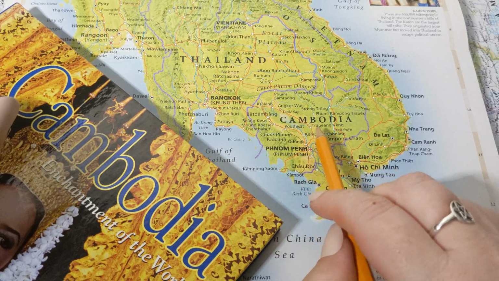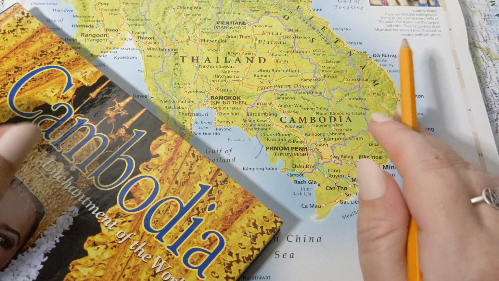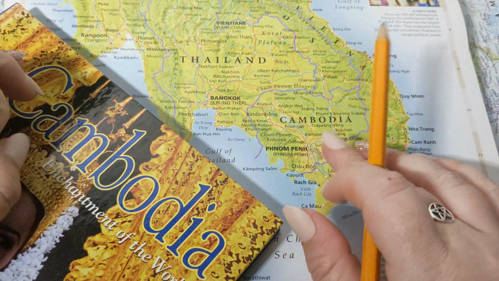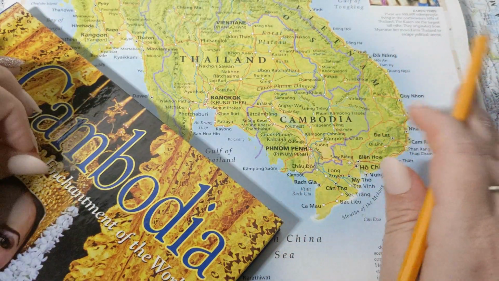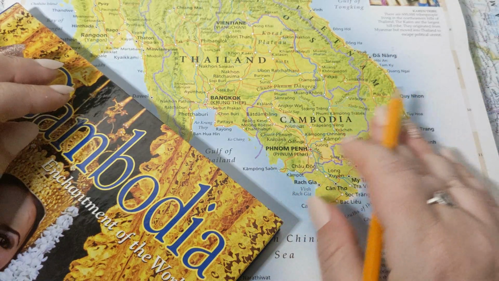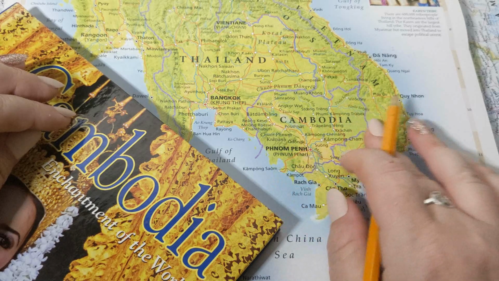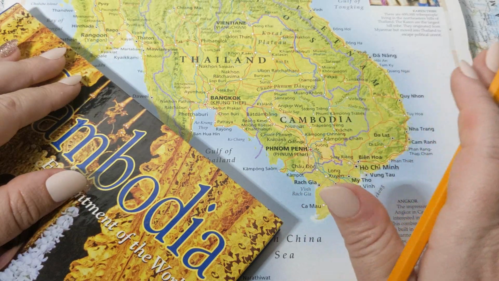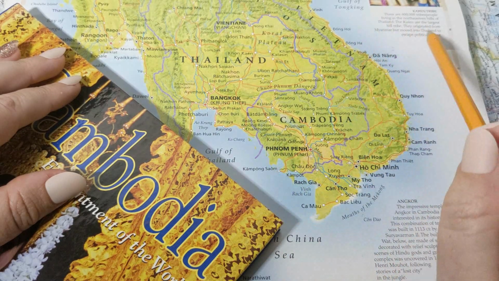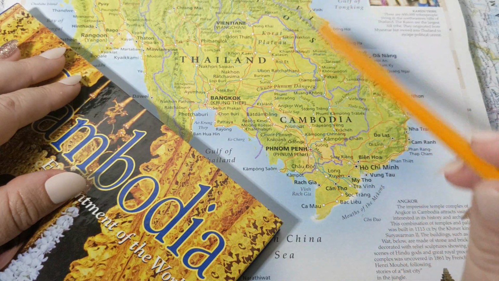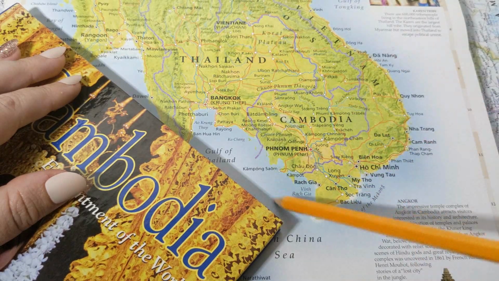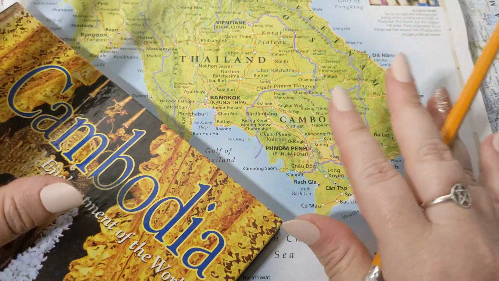The king at the time, Cambodia's King Norodom, reached out to the French in 1863 because France was the major European power in this corner of Asia. And France decided to make it a protectorate. So in 1867, they adopted Cambodia and made it part of French Indochina, which would essentially be Vietnam, Laos, and Cambodia meshed into one.